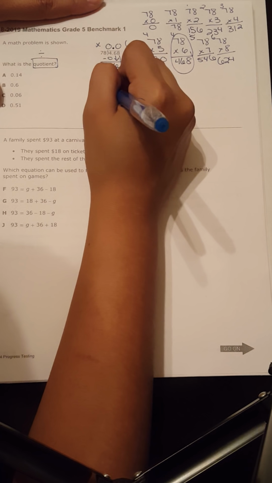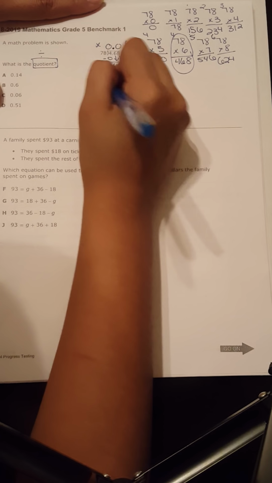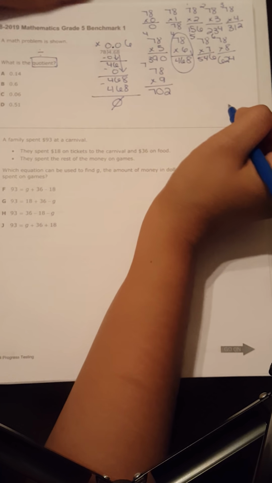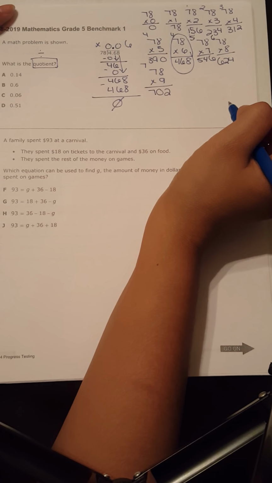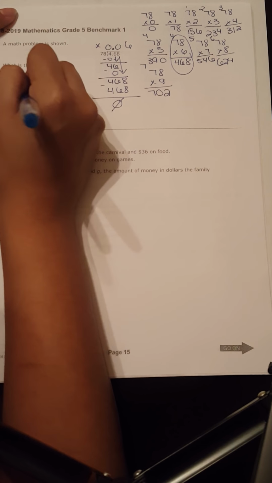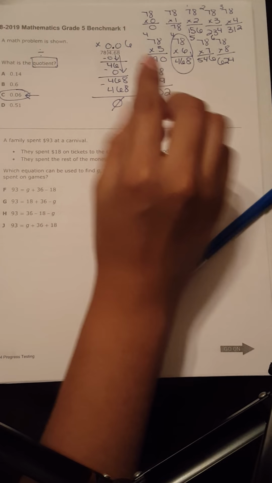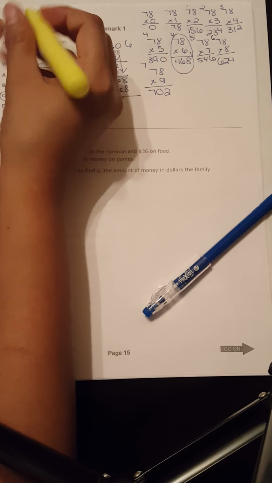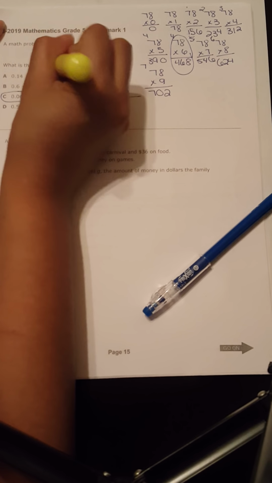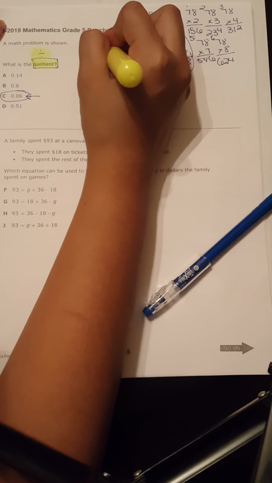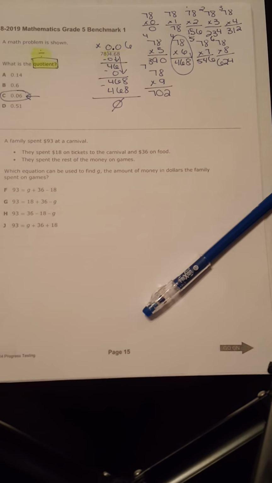I bring down the 8. 78 times 6 gives me 468. Subtract. Nothing left, nothing to bring down. My correct answer is letter C. Why did I divide? I divided because of the word quotient. Additionally, because there's a little division house there that tells me that I need to divide.